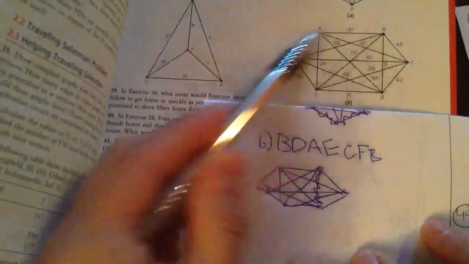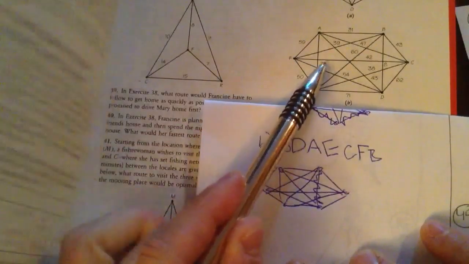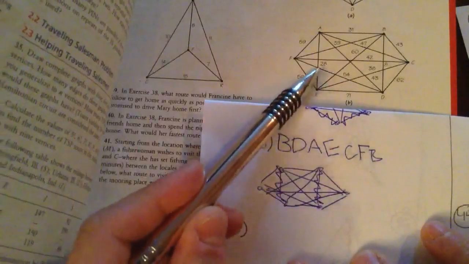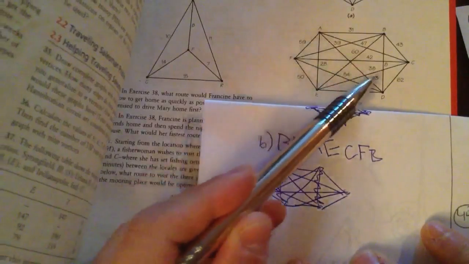After 8, the cheapest edge is 28, so I will put that in next. 8, then 28. Next after 28 is 38, no, 31, which doesn't violate a Hamilton circuit, so I'll put it in.